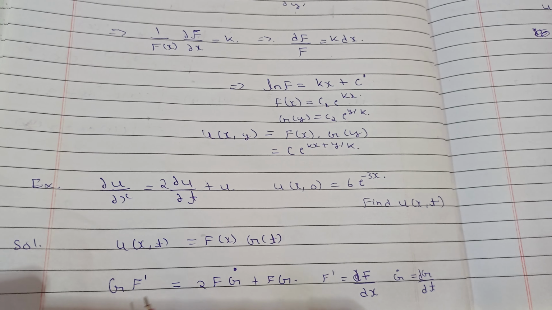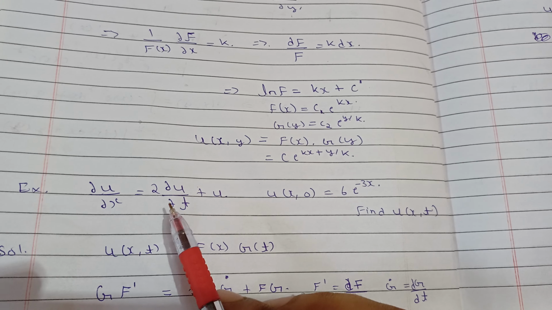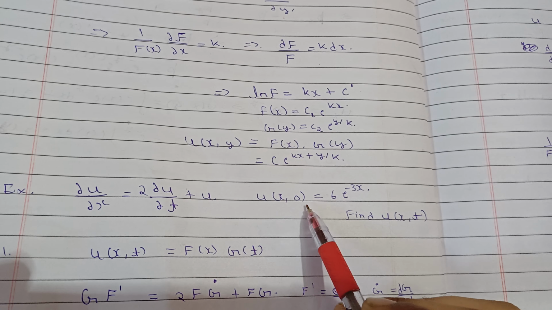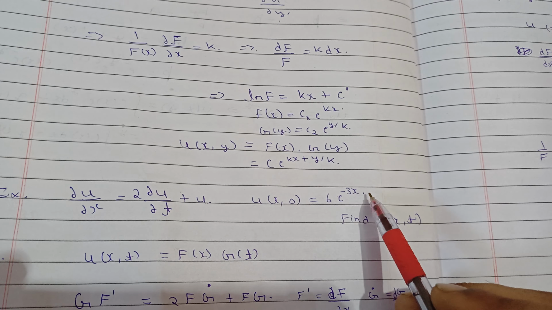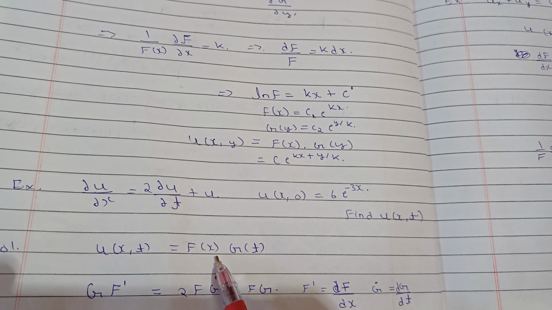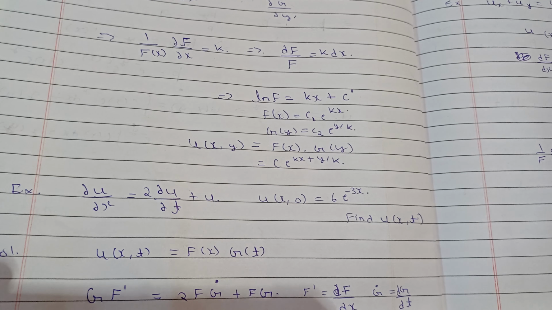So let's see some more examples. If it is in the form del u by del x equal to 2 del u by del t plus u, and the initial condition is given, u(x, 0) is 6 exponential minus 3x, we need to find u. So assume again u equal to f into g, f is a function of x only and g is a function of t only.